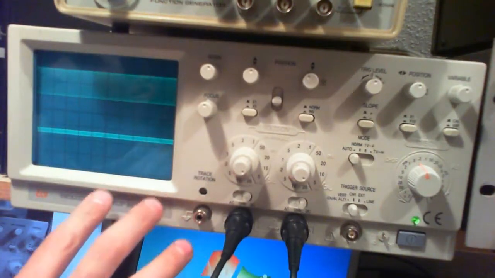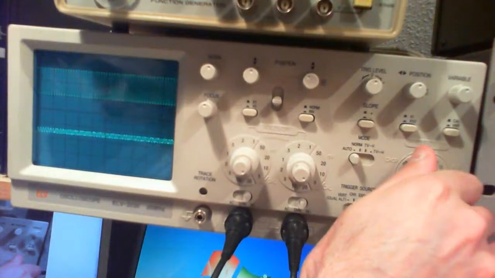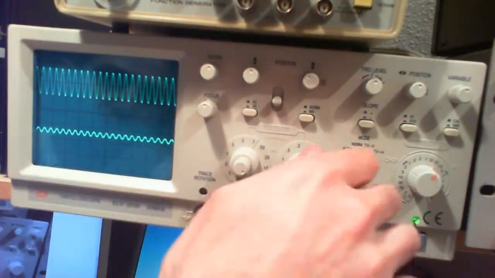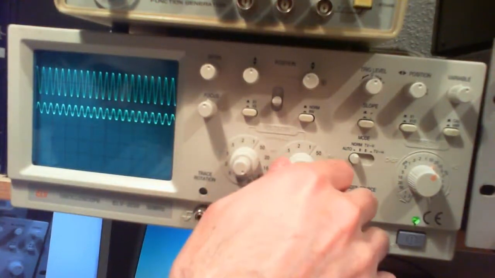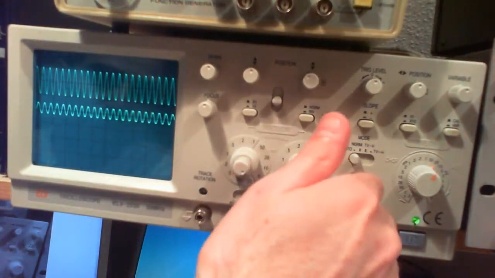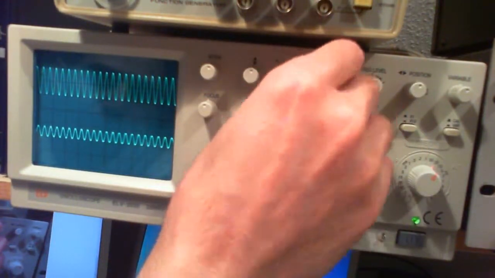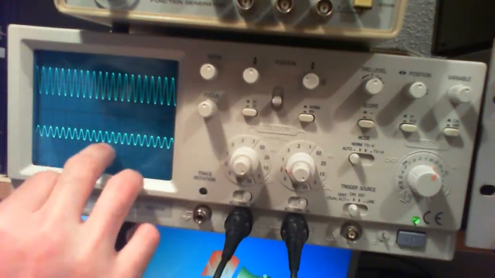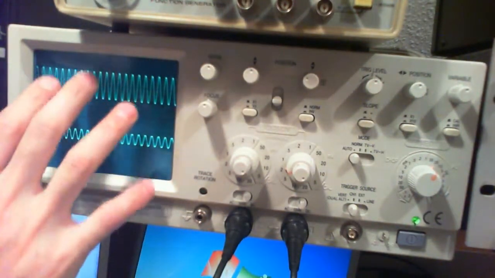Another factor of 10, 100 kilohertz. So now the output is, you see over here, less than 2 volts. So now the output is changing. Okay, so that's basically what's happening to your output.